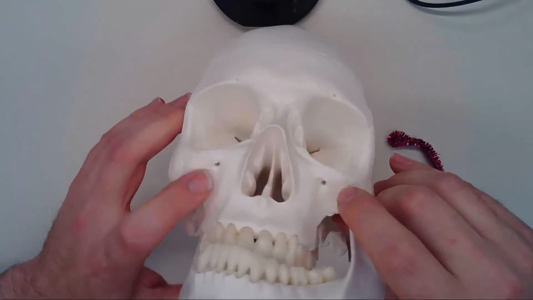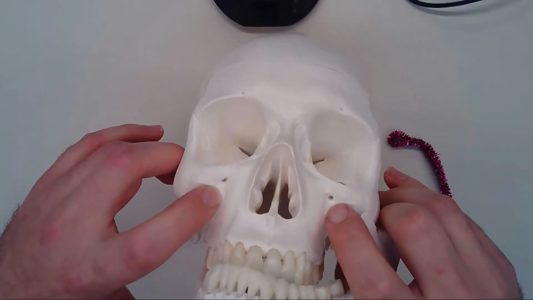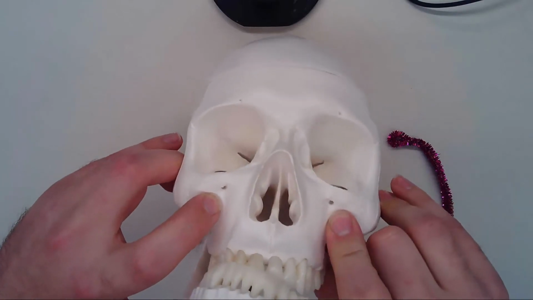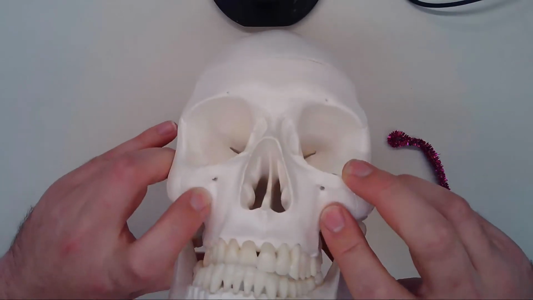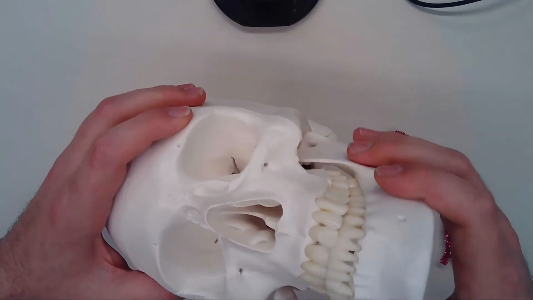We can look under there and we continue to the front, and you should see these two foramen here. So these two foramen are your infraorbital foramen. These are going to be holes in the front portion of your skull that allow for, again, additional nerves to come through. Okay, let's move down to the mandible.